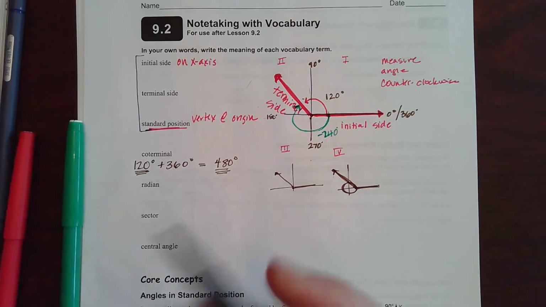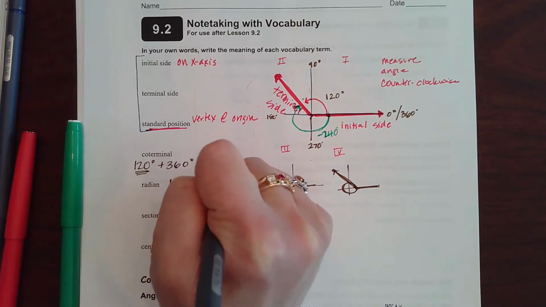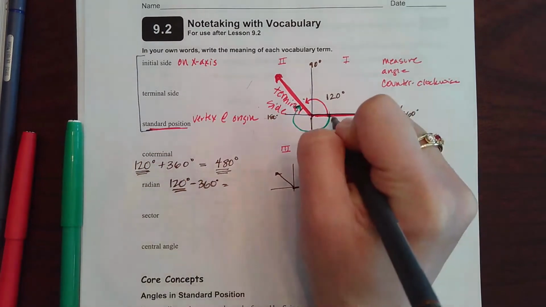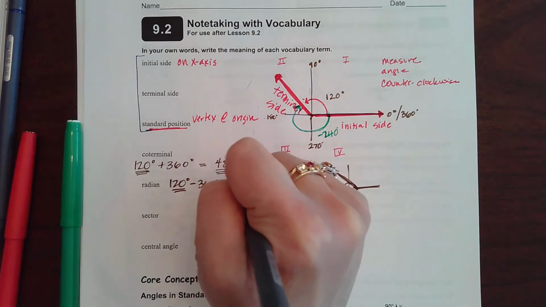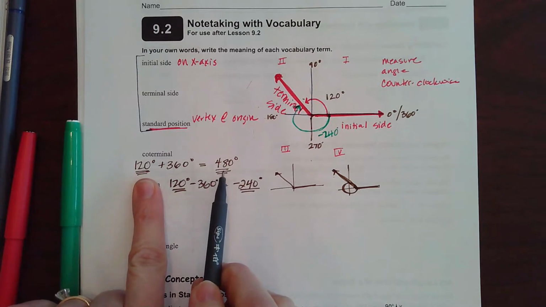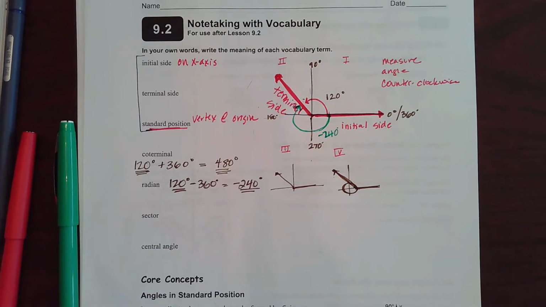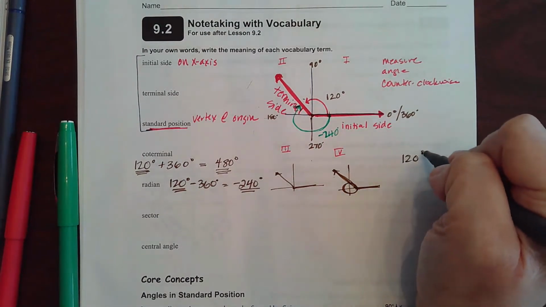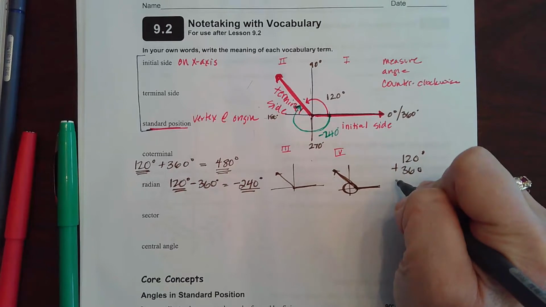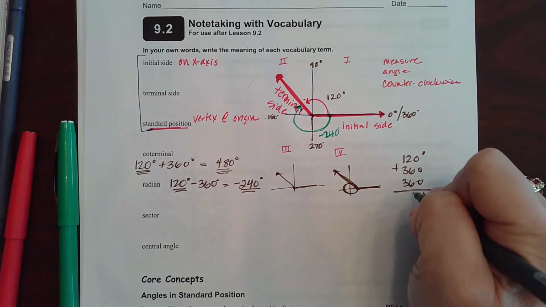So another way to get a coterminal angle is to subtract 360 degrees. If I subtracted 360 degrees, I get that negative 240 degrees. So not only is 480 degrees coterminal, but so is negative 240 degrees. There are an infinite number of coterminal angles for any given angle. What I mean by that is, if I took my same example of 120, I could keep adding 360 to get as many coterminal angles as I would like.